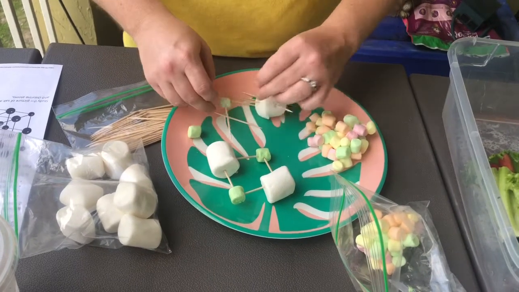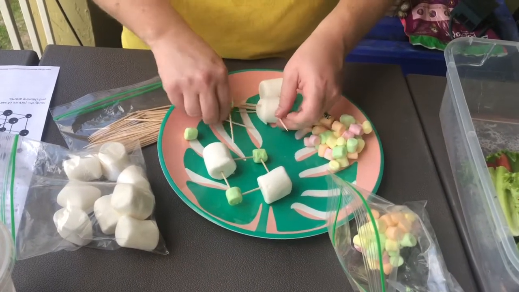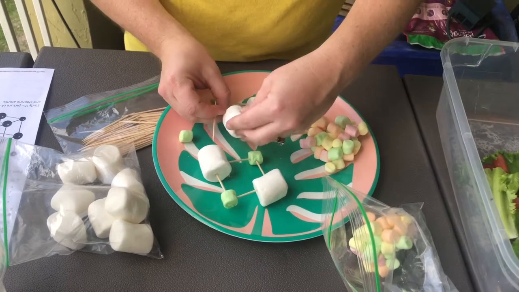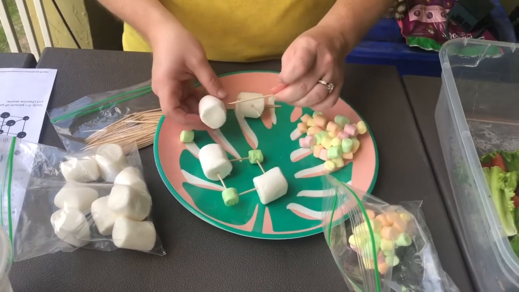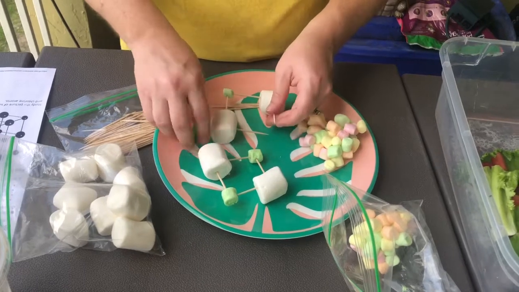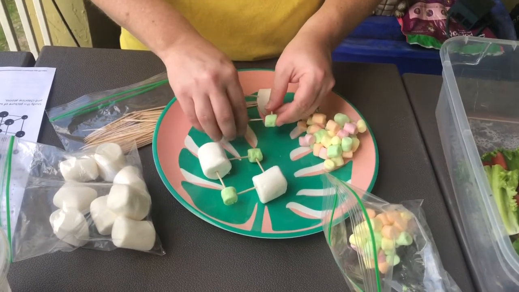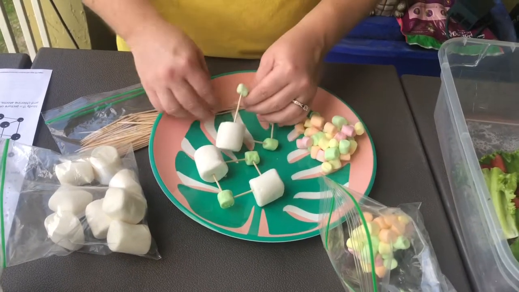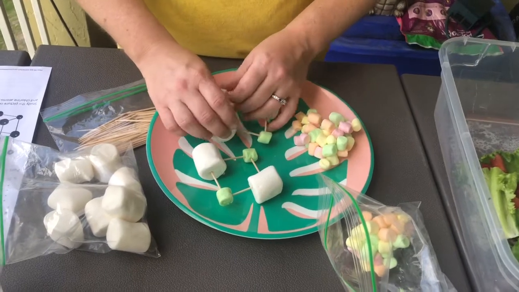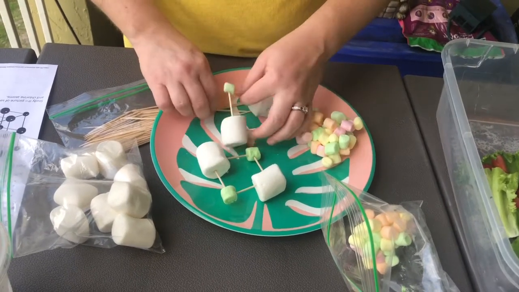Even though I did it a little differently in class, it did stay together. It was definitely better than the model that I was trying to do to show other shapes of atomic atoms.